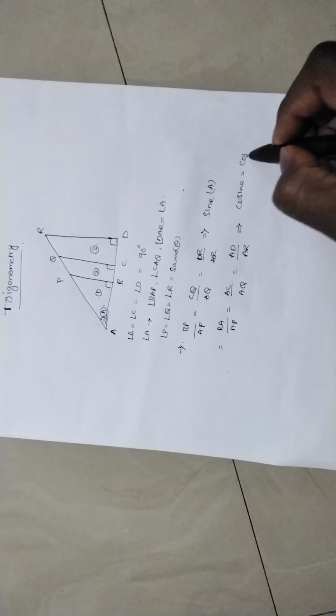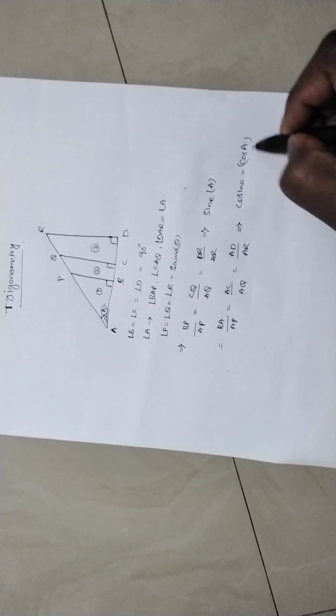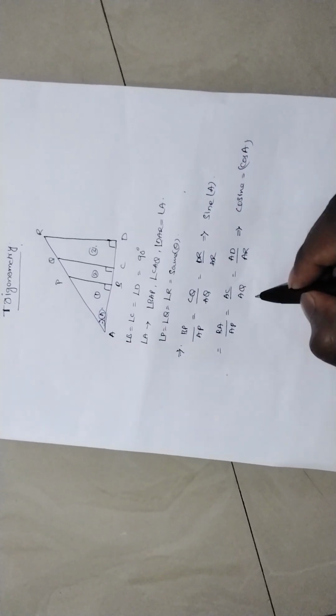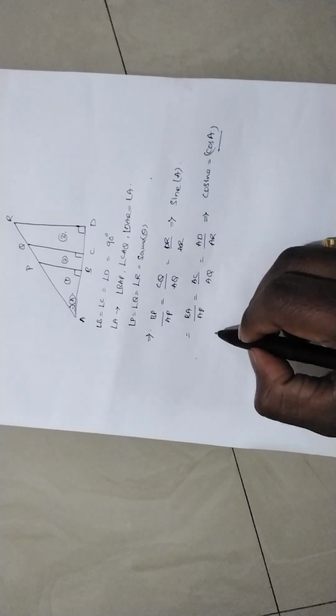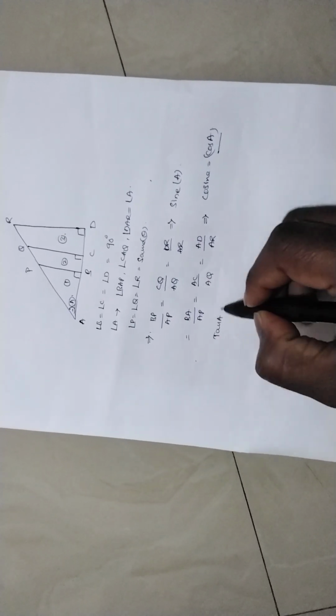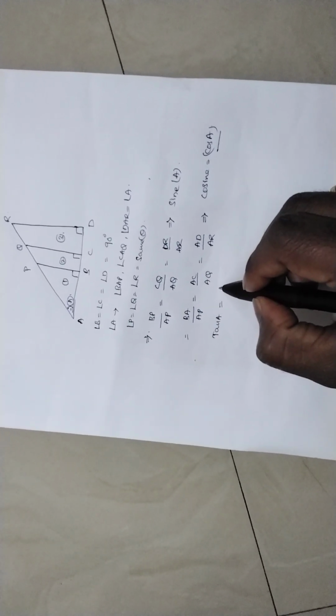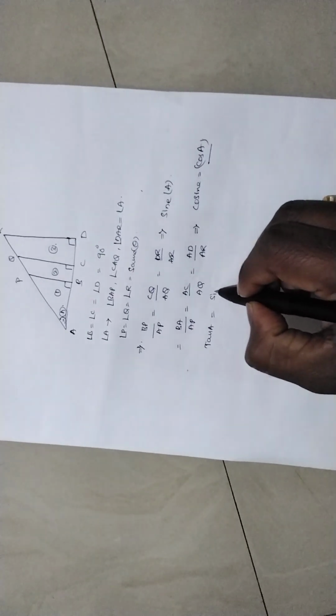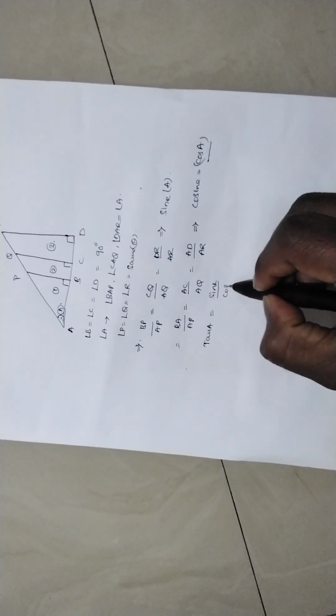If the angle is A, then this is cos A. In the same way, there is a tangent that we define as sine by cos.